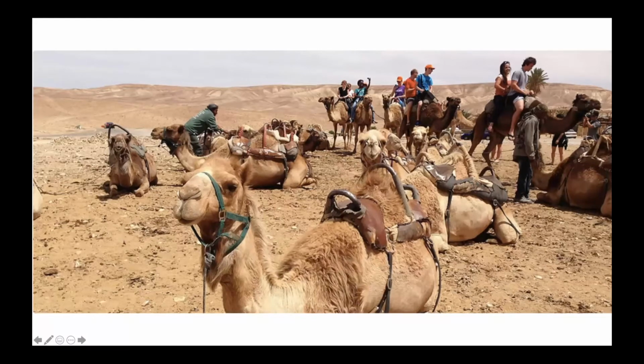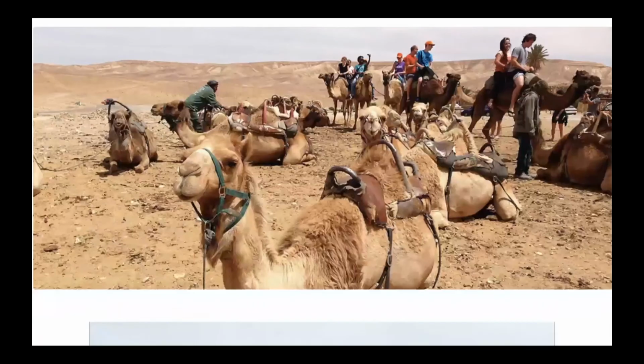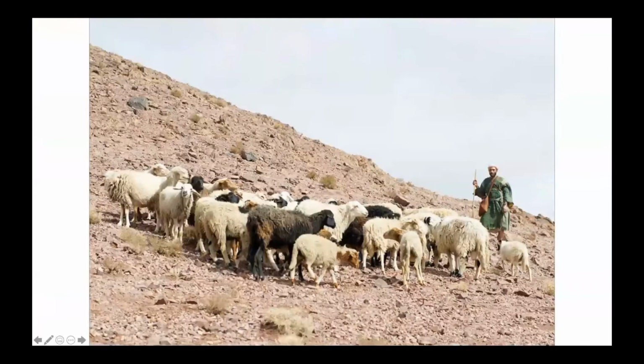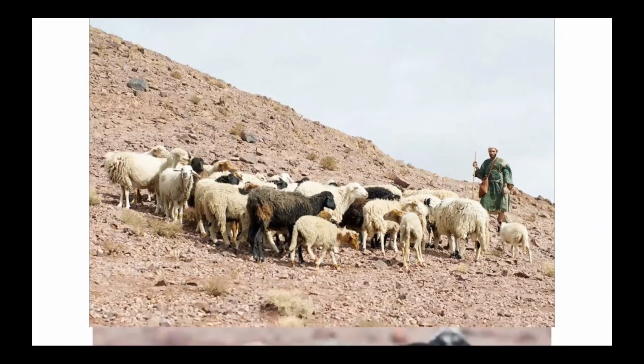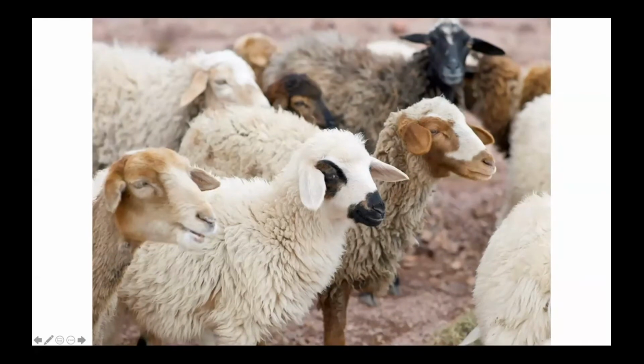And they can drink 30 gallons of water, 113 liters, in just around 10 minutes. It's an amazing animal. So you have to take it with you in traveling. But also you have to take sheep with you. All right. Sheep is very important, and especially the goats. And the goats, you need them for a lot of things.